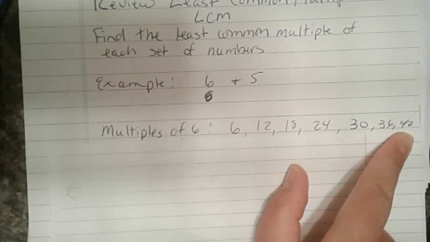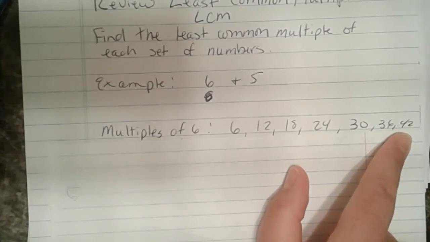And aren't there tons more multiples of 6? Oh yeah. There are infinitely many multiples of 6 because it keeps going and going and going. We could take 100 times 6. That's going to give me 600. 600 is a multiple of 6.